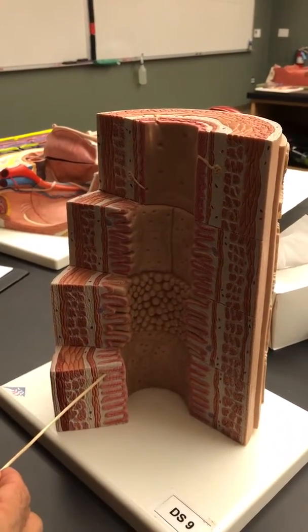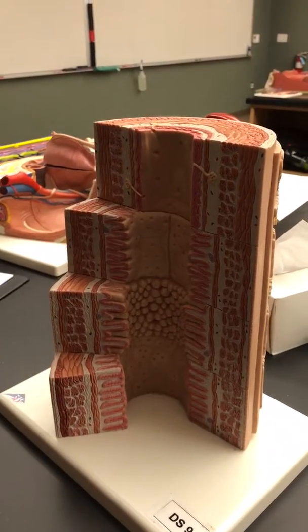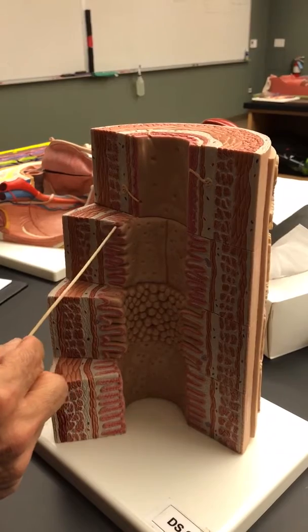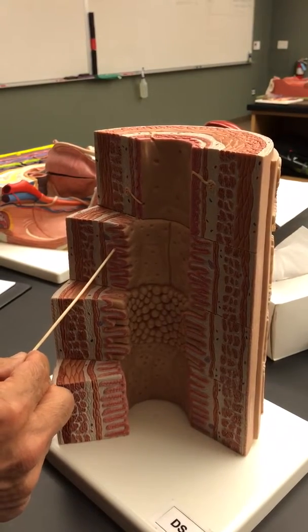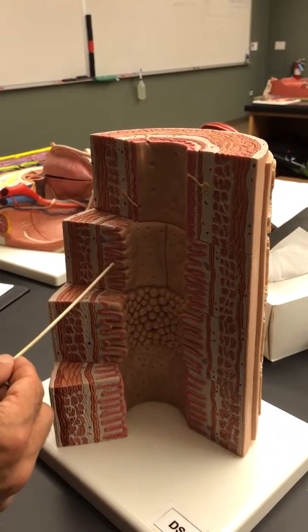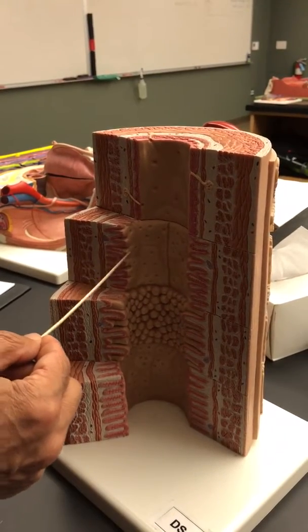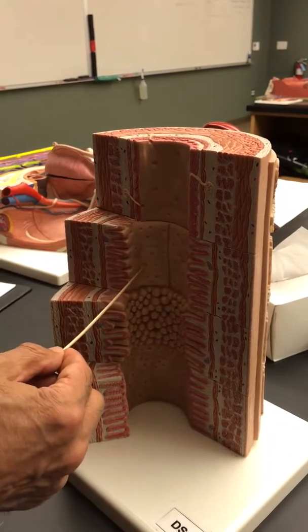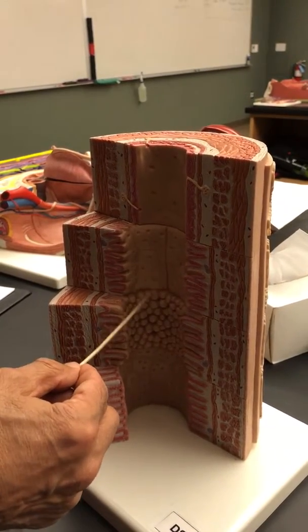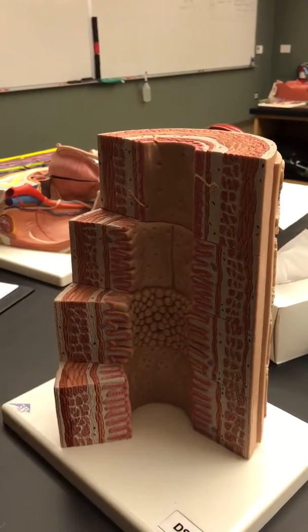And these are for absorption. This is more for protection. And of course, in the stomach the cells can be differentiated: parietal cells, chief cells, enteroendocrine cells, mucous neck cells, all open up into this area right here that appears in the lumen as a gastric pit, okay, which is a continuation of these chambers right here.